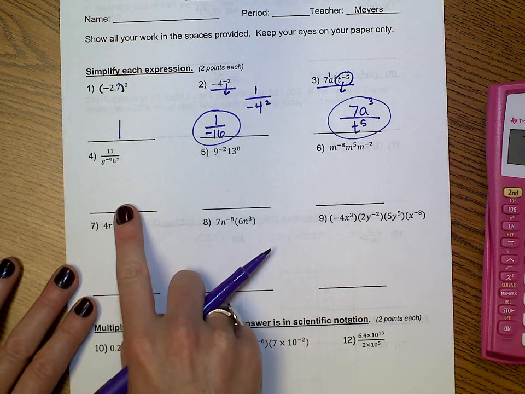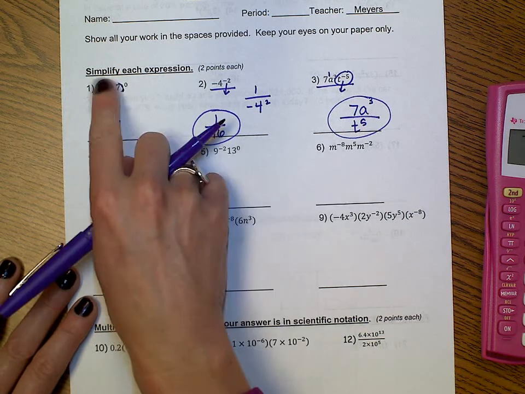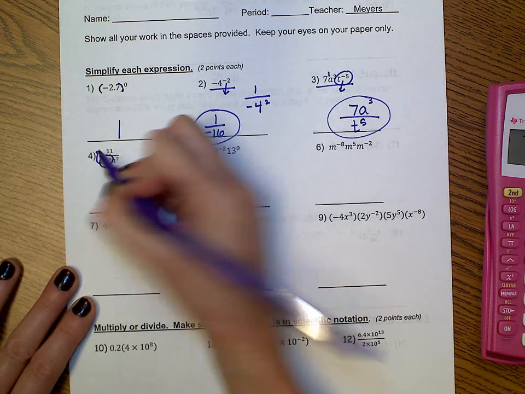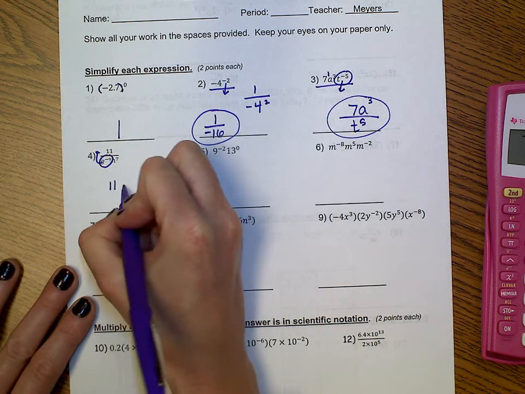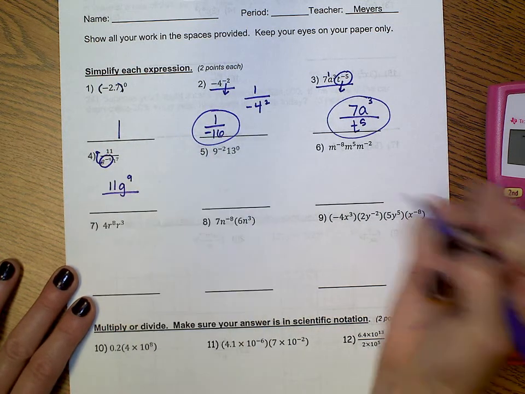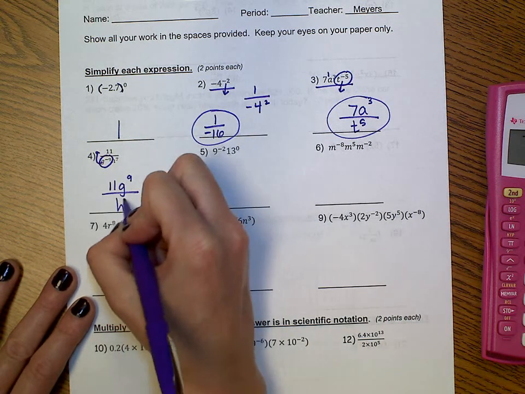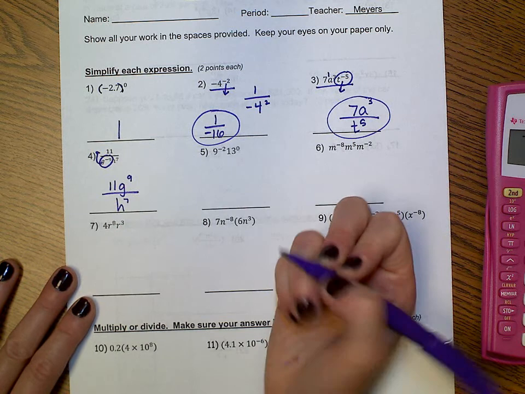Same kind of deal with number 4. The only thing wrong with this, the only thing that's not simplified, is that g has a negative exponent. So bring that to the top to make it positive 9. It would sit on top with the 11, and the h to the 7 would stay on the bottom.